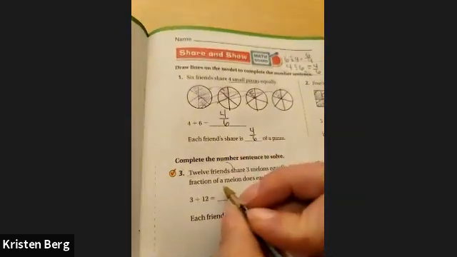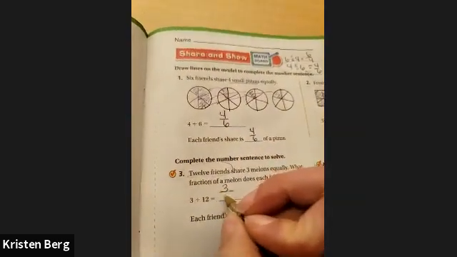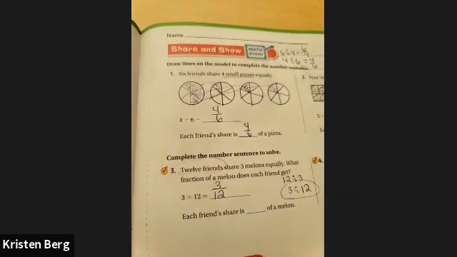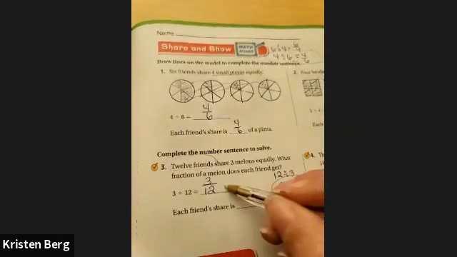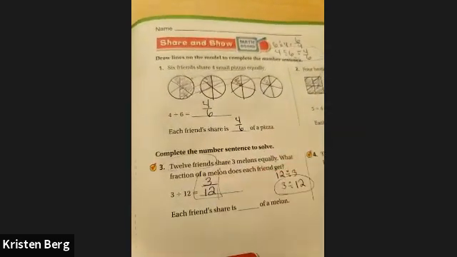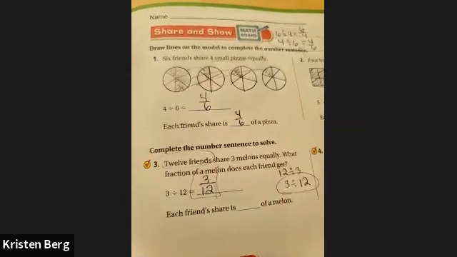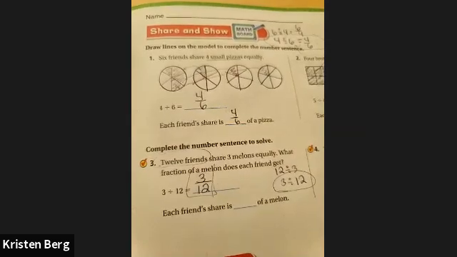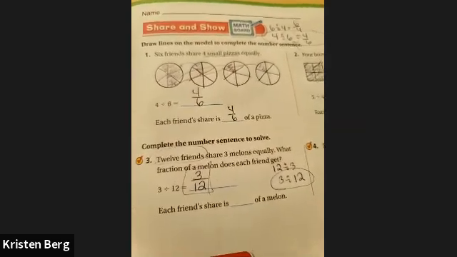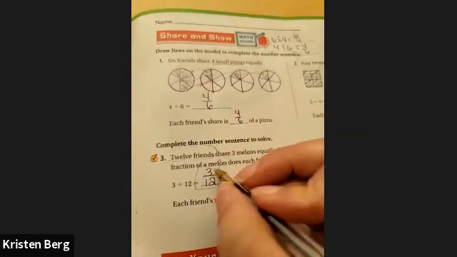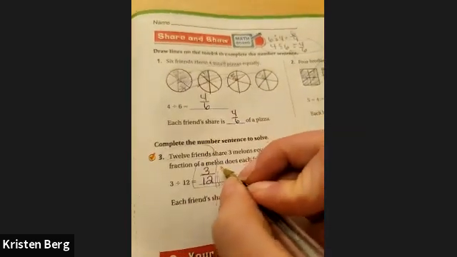So then what would this be as a fraction? This is what it would look like. So you can have that as an answer, because that is only 3/12 of each melon is what each person is going to get. Or you could have reduced it down. What can go into both 3 and 12?